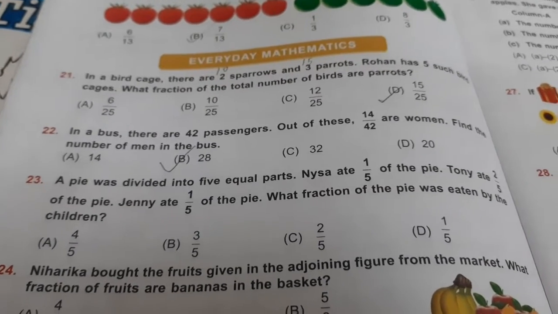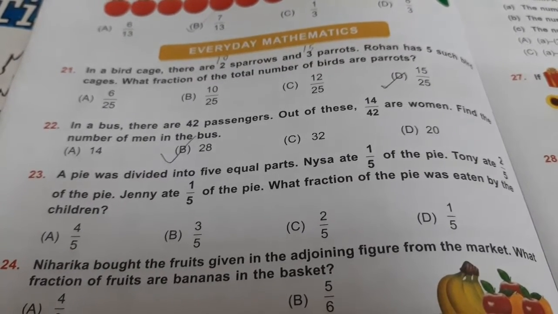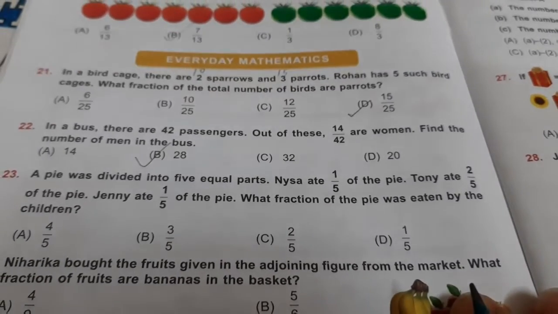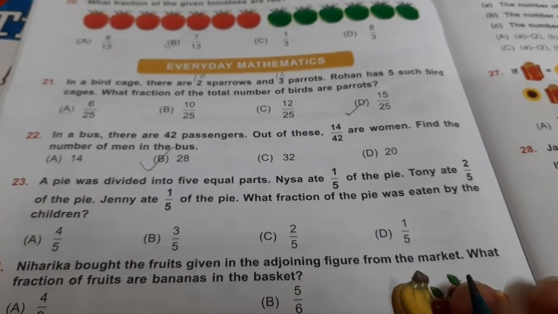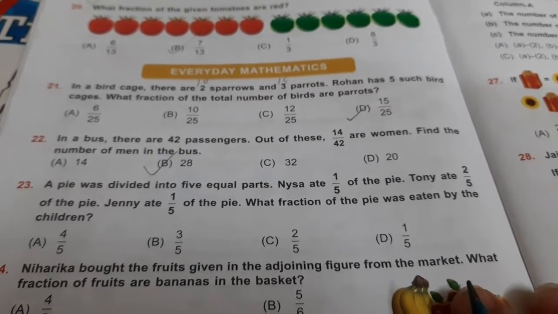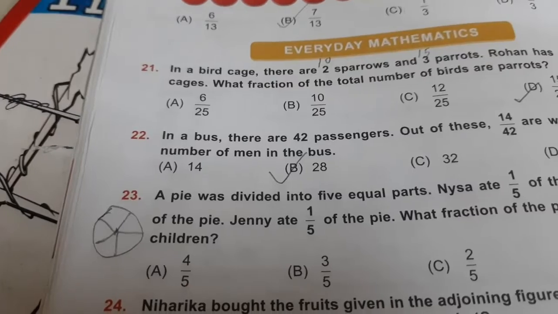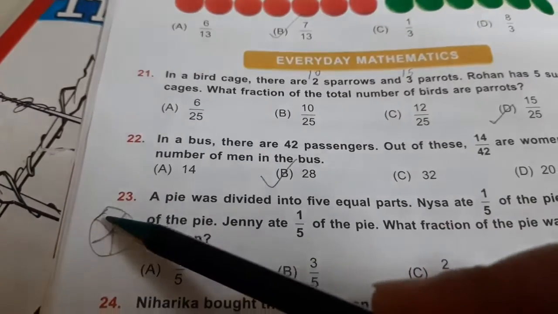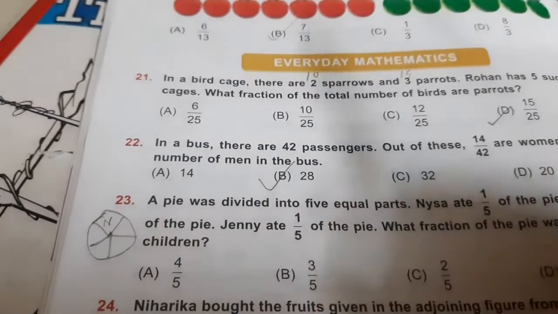Moving to the next question, question number 23. A pie was divided into 5 equal parts. Nyasa ate 1/5 of the pie, Tony ate 2/5 of the pie, and Jenny ate 1/5 of the pie. What fraction of the pie was eaten by the children? Okay, so let us first draw a pie to understand this. This is how the pie would look if it is divided into 5 equal parts. So Nyasa ate 1/5 of the pie, right? So let me put Nyasa as N.